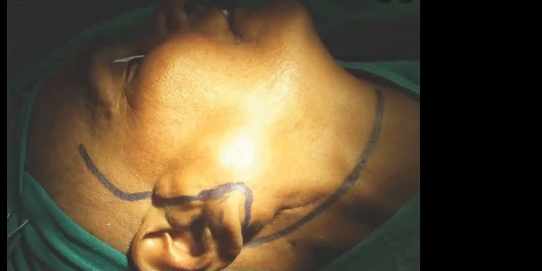Why is it necessary to identify the facial nerve? If the facial nerve is not identified properly, or if there is any injury to it, the patient can land up with facial nerve palsy, lower motor neuron facial nerve palsy.